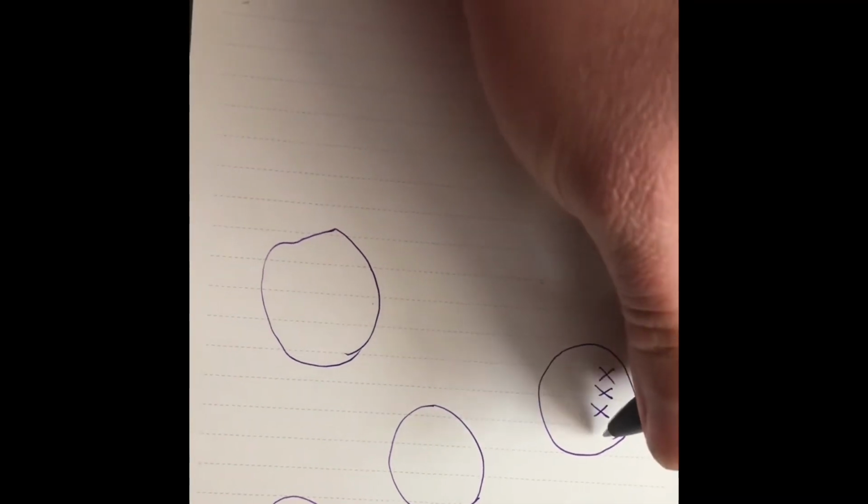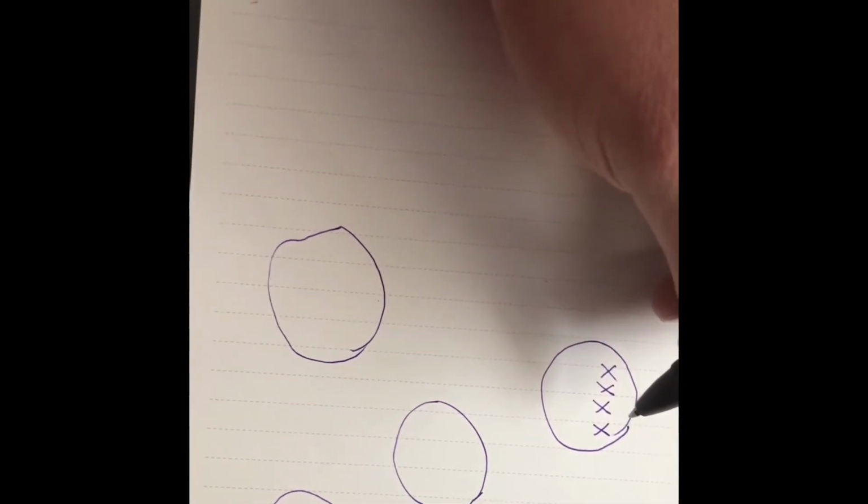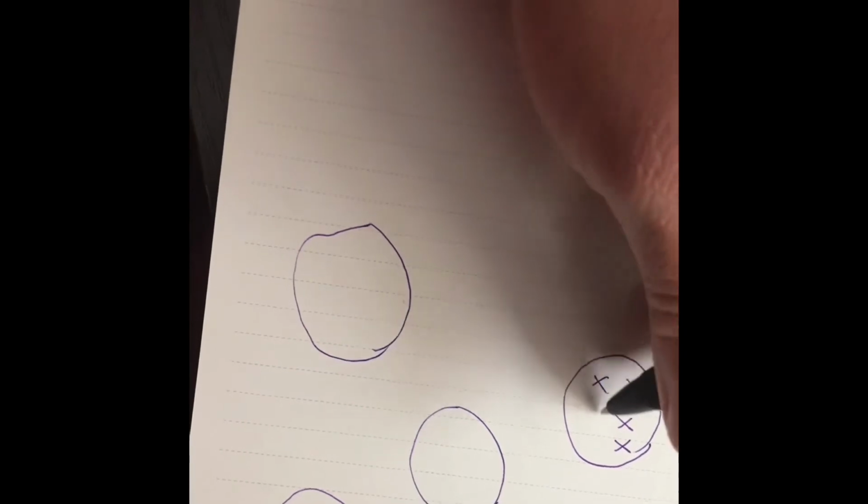What I would recommend doing, so the X's don't bunch up, is do a row of 4 and do a row of 3.